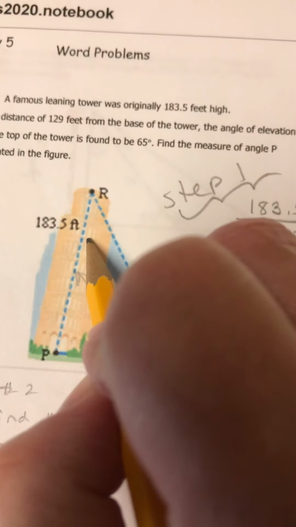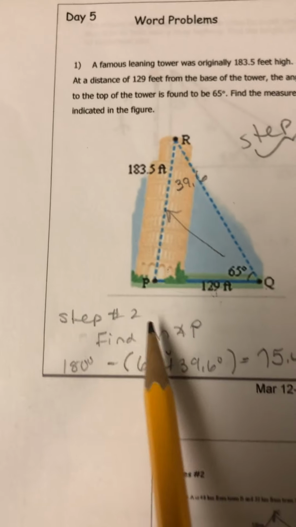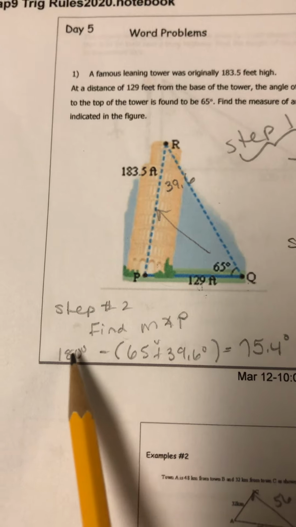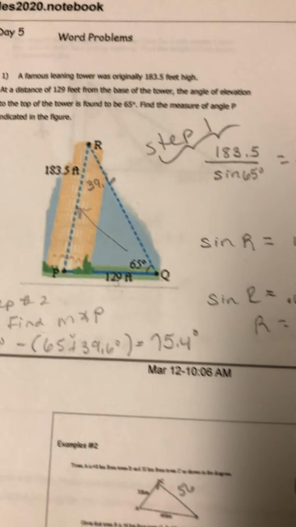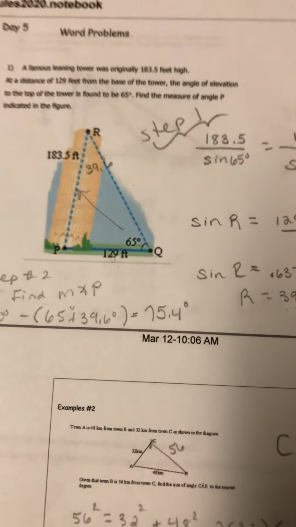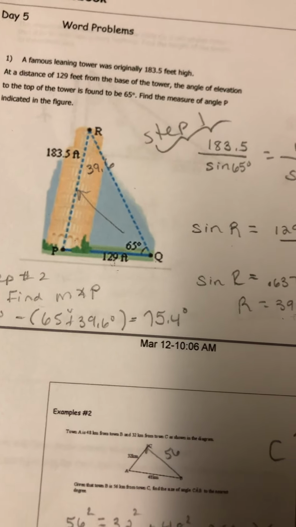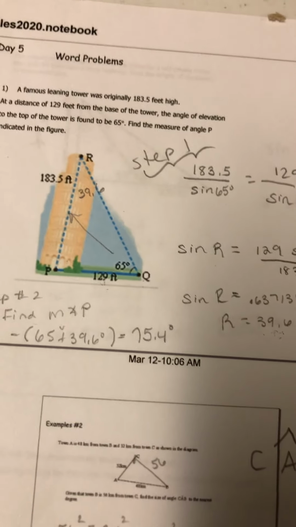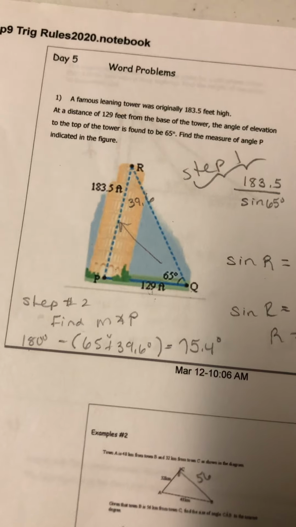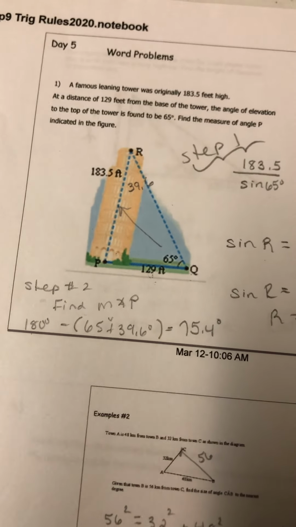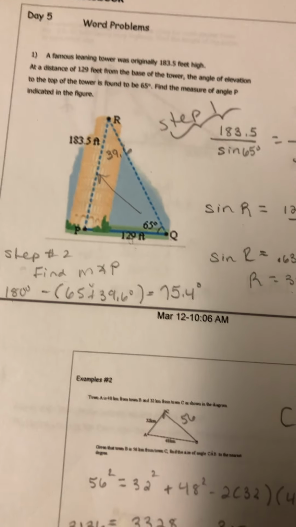That's angle R here. That's not the angle they wanted. They wanted angle P. Well, step two, find the measure of angle P. We know there's 180 degrees in a triangle. Subtract out the other two, and voila, there's your answer, 75.4. It is 3 sig figs, so I'll leave it as such. Not too bad of a problem. Really requires us to narrow down which formula to use and to buckle down with our geometry. Don't forget everything about the triangles, okay?